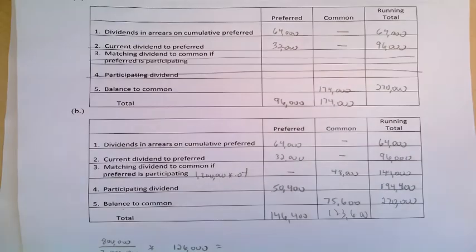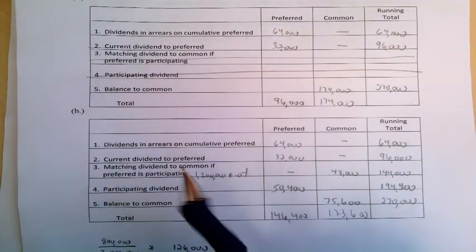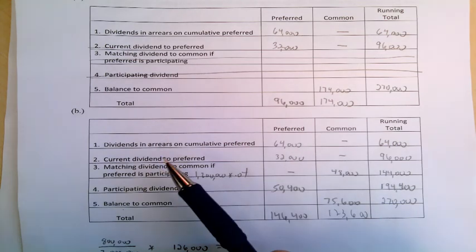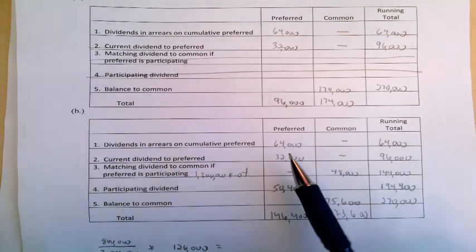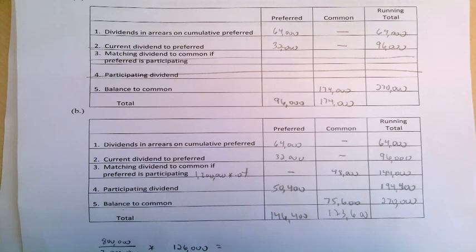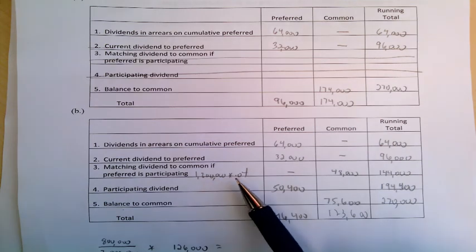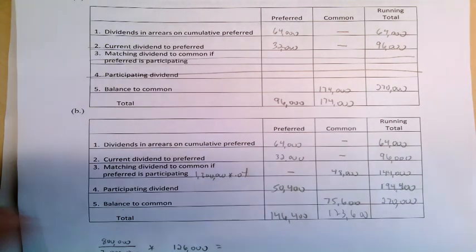All right, case number 2. Now I'm going to use all the steps, and again, just like above in the first case, $64,000 goes to the preferred, running total. Then they get $32,000, and then the common get to share at the preferred's rate. So I take the total par value of the common, $1.2 million times 4%, $48,000 they get to participate in.